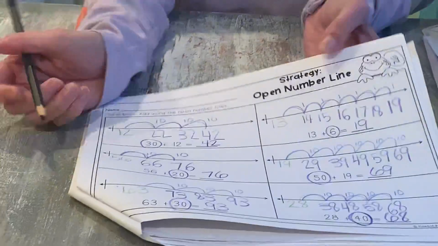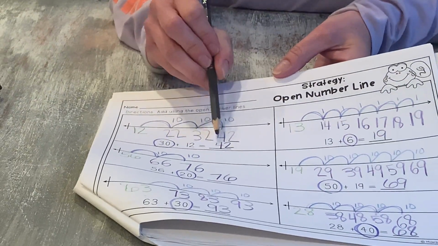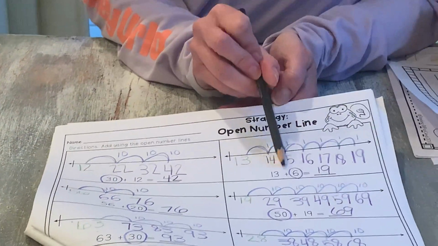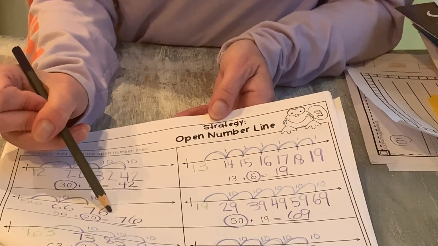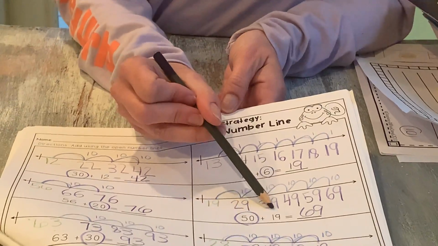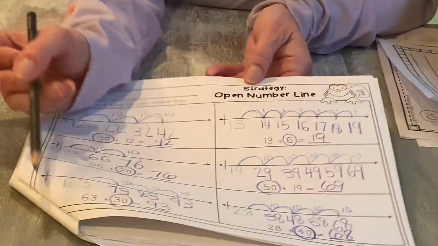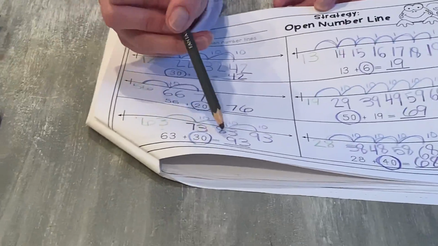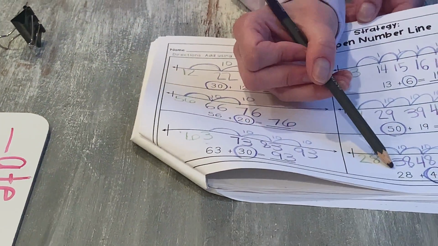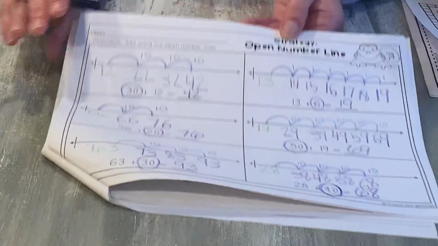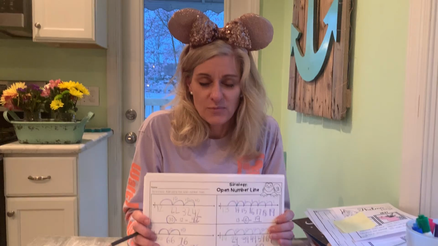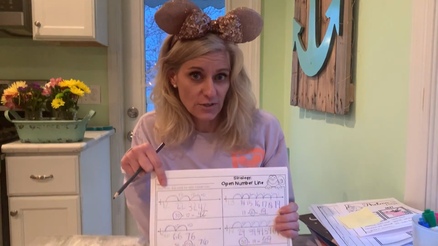Okay, so let's review. 30 plus 12 equals 42. 13 plus 6 equals 19. 56 plus 20 equals 76. 50 plus 19 equals 69. 63 plus 30 equals 93. And 28 plus 40 equals 68. Okay, and that was by using an open number line to add our 2-digit numbers together. There's lots of other strategies, so I want you to use the one that works for you.